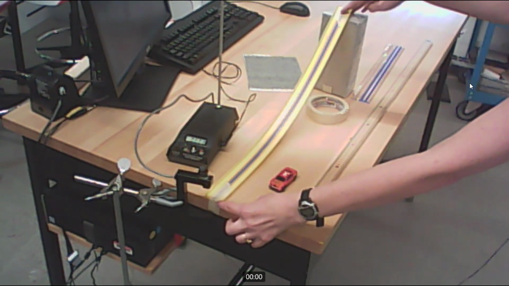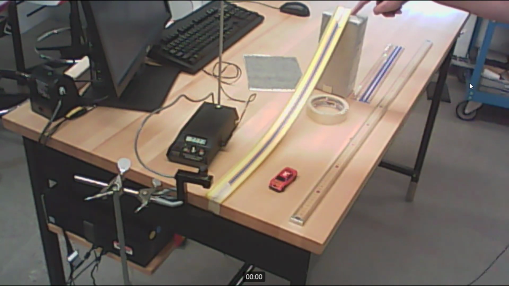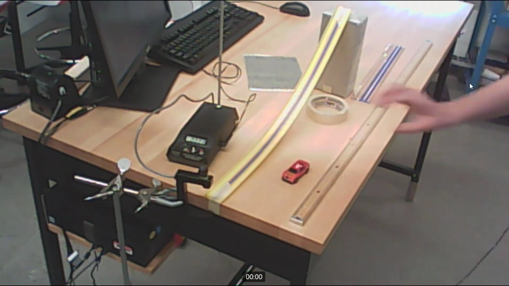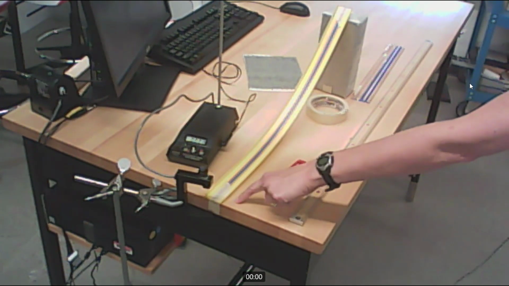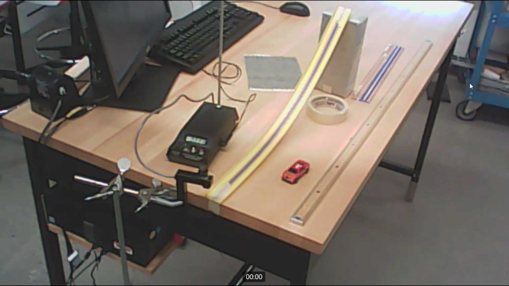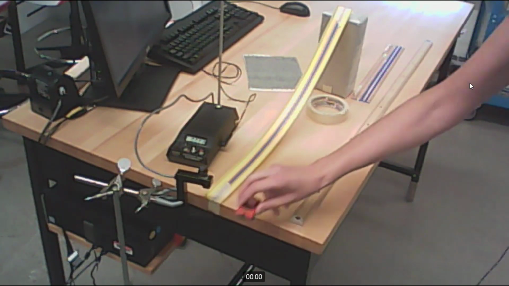So one of them gets taped right to the edge of the table, the other gets taped to the top of your brick, and that makes a little ramp for your car to go down, like that. Do try and get this end of the track as horizontal as possible, since we are assuming in our calculations that the car leaves the table horizontally.